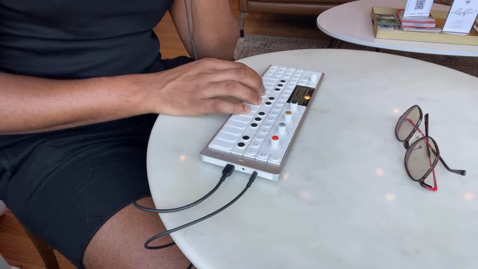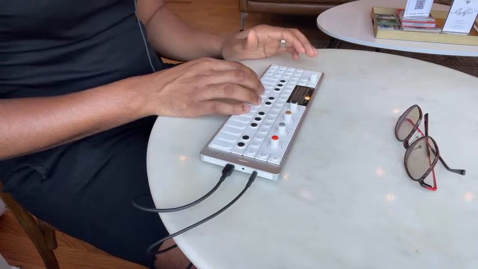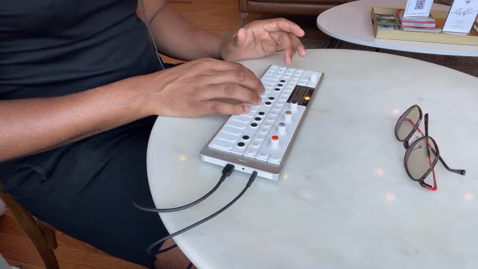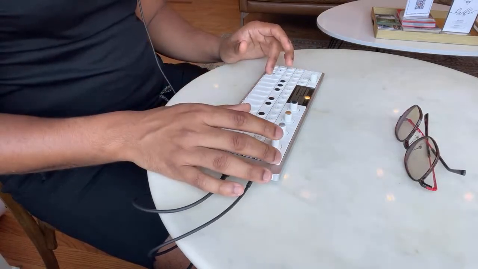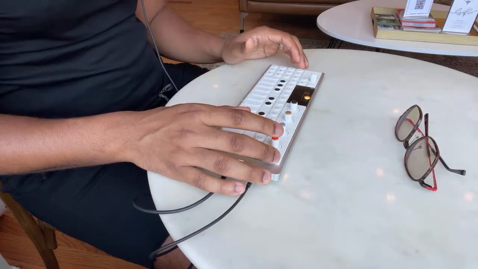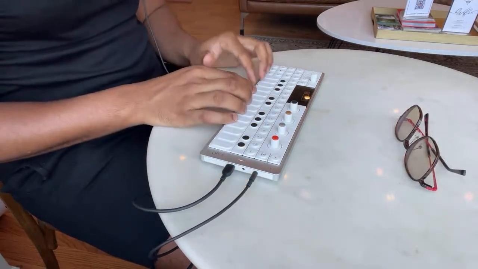All right, so if I go into drum mode again, what happens if I go into sampler and then I hit paste right here? No, that doesn't work. Okay, we're just exploring here.